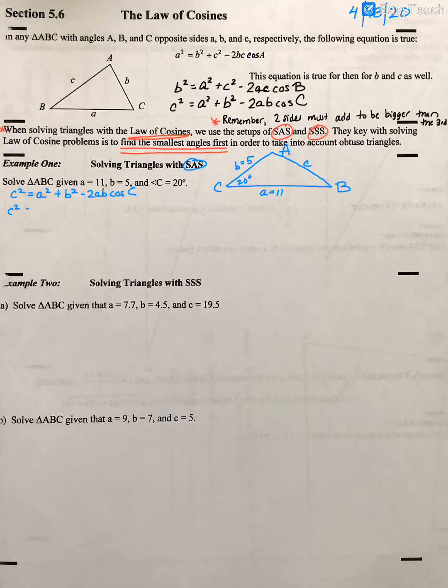So let's fill it in. C squared stays C squared. I don't know what it is. 11 squared plus 5 squared minus 2 times 11 times 5 times cosine of 20 degrees. At this point, you technically could go ahead and put things in your calculator. Typing it as is would be an option. I'm going to take you through a little bit of the simplifying because we do need to pay attention to our order of operations here.